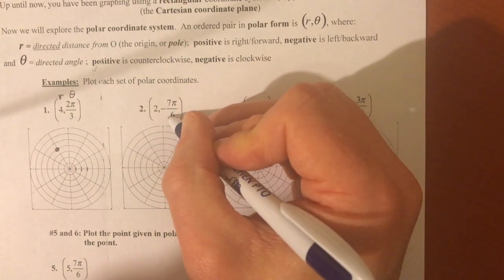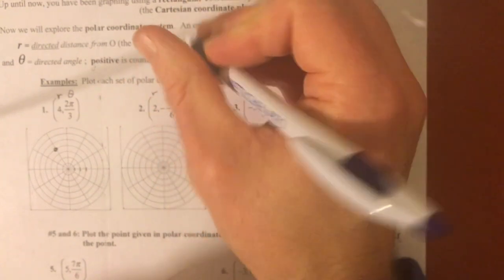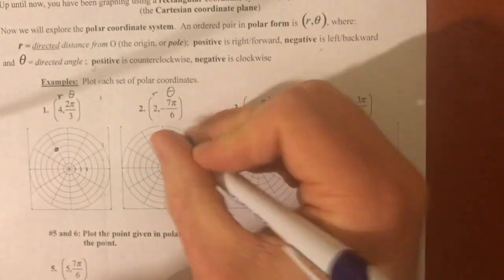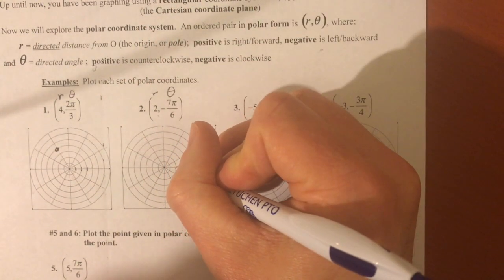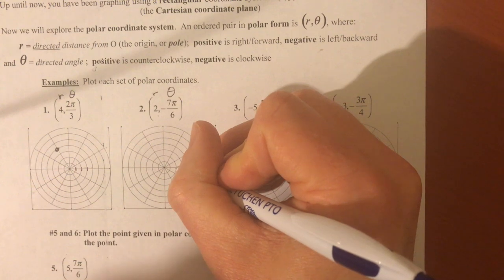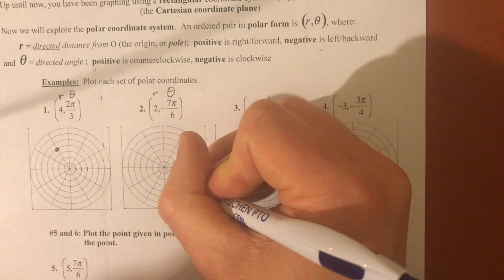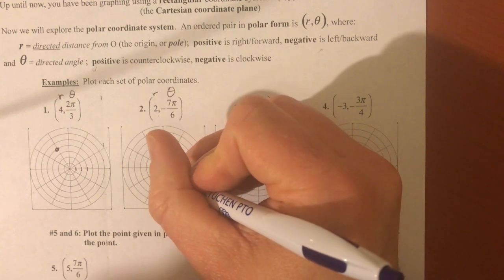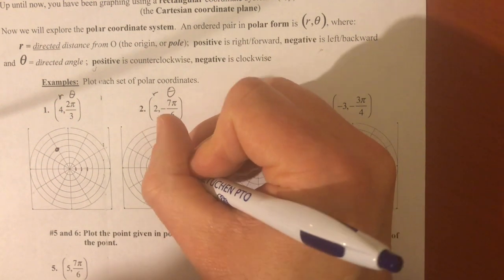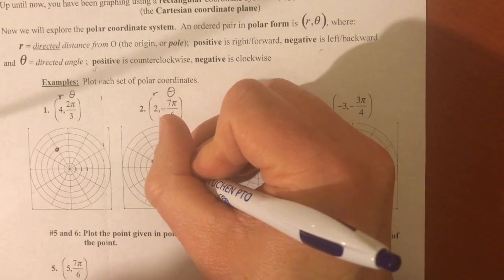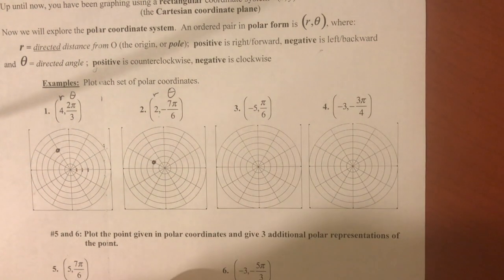When you have a negative angle, so this time positive r, negative theta, that would be a radius of 2, rotated 7 pi over 6 in the negative direction. So, time to brush up if you're a little rusty with that. That would be negative pi and a sixth. We're right about there. And there we go.